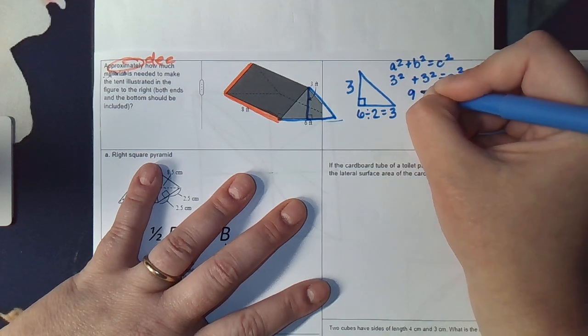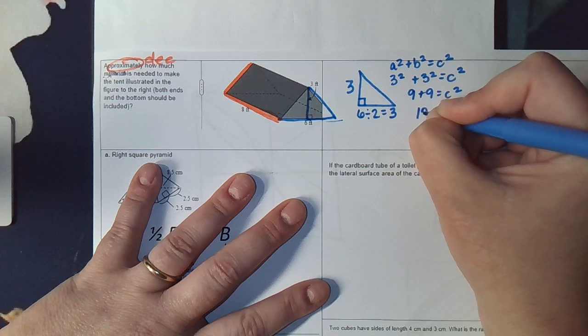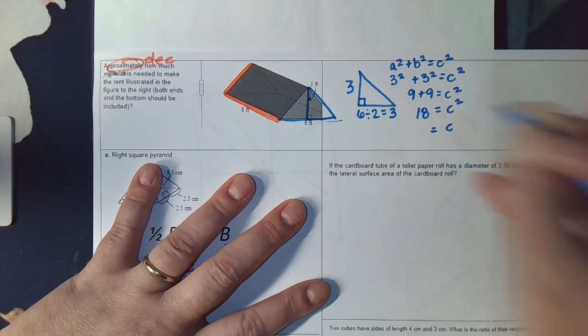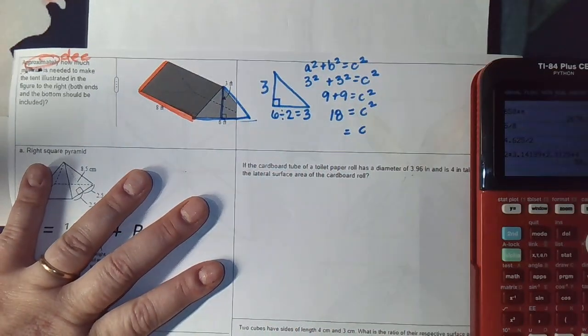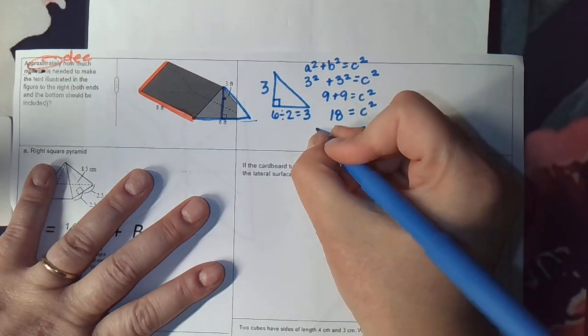Okay, this gives us 9 plus 9 is c squared, or c squared is 18. And if you square root that, you get 4.2-ish.